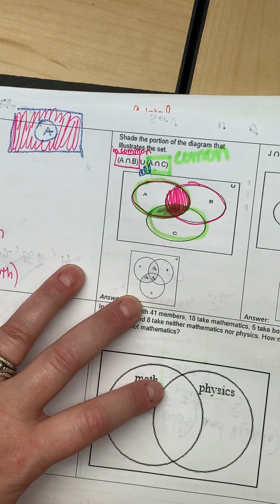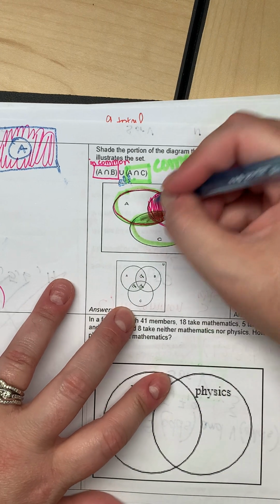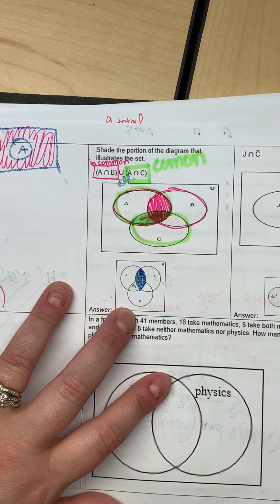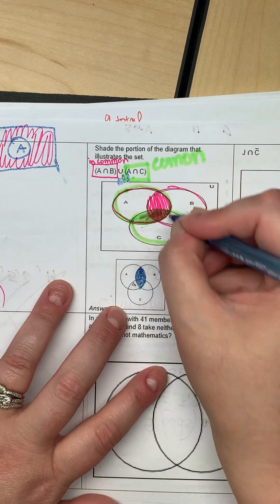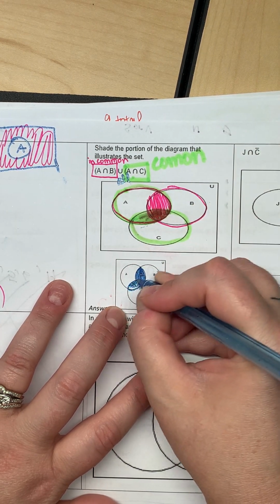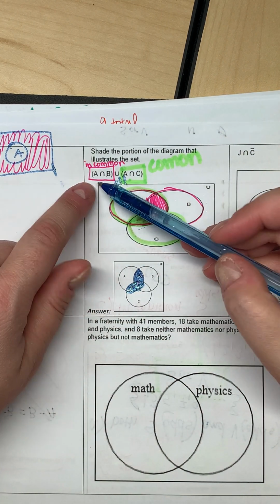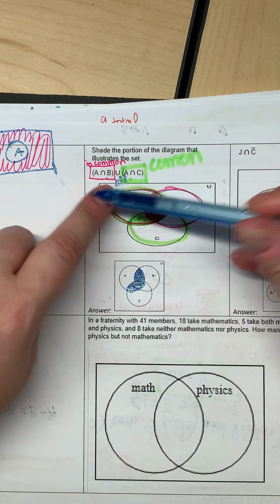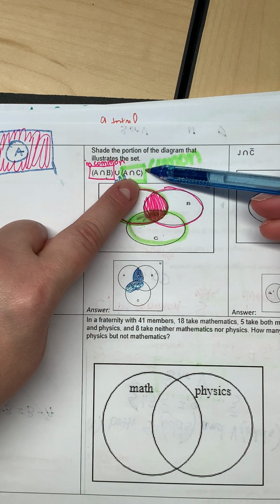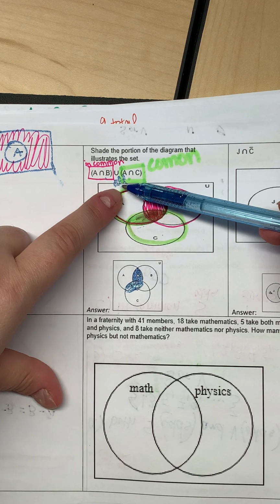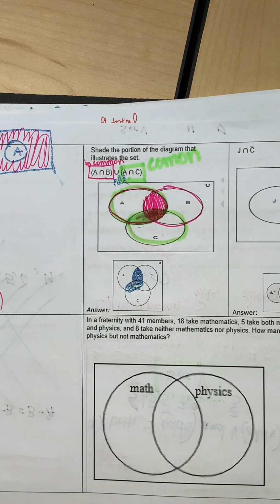So that means my final answer is going to have the pink part and the green part, because we have to shade both. The pink is the overlap from the first set of parentheses. The green is the overlap from the second parentheses. The blue is where we include everything from both.